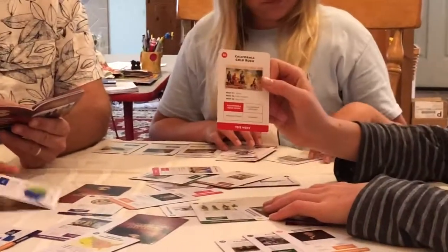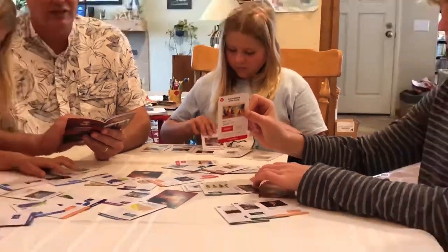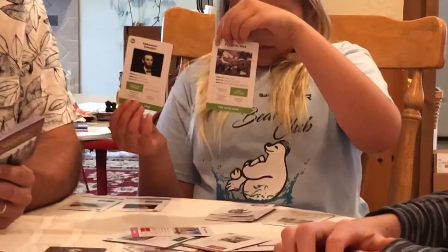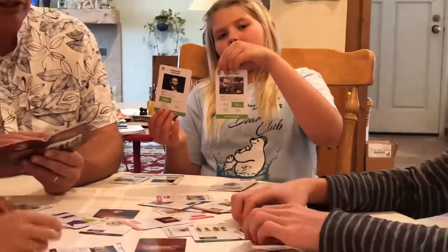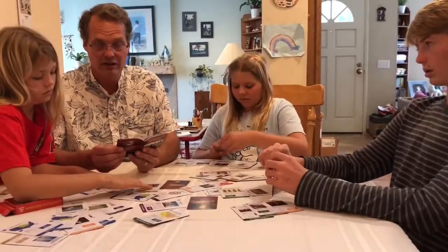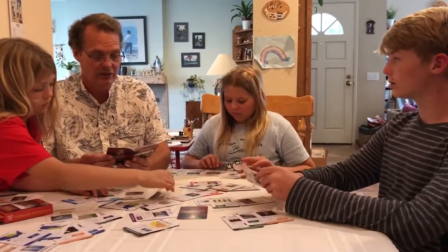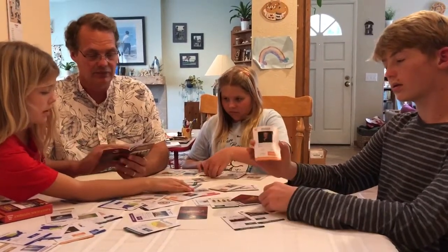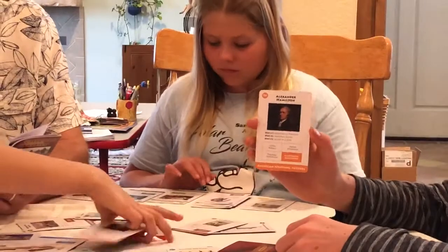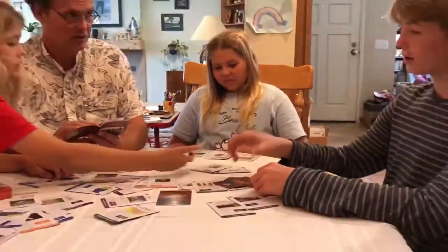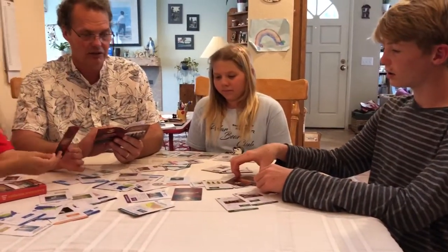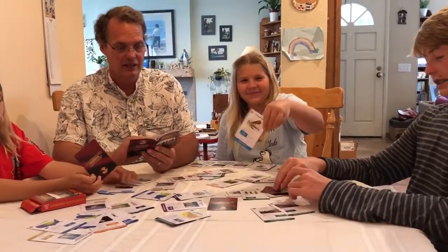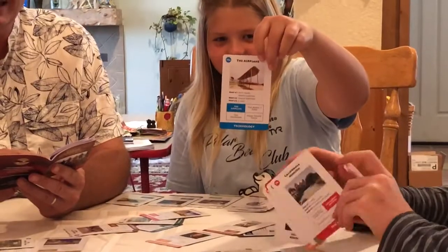Next category is the Civil War, with the cards of Abraham Lincoln, the Civil War, Monitor versus Merrimack, and Harriet Tubman. Next category is American Founding Fathers: John Adams, James Madison, Thomas Jefferson, Alexander Hamilton. The next category is Technology, with the cards of the airplane, the Model T Ford, the telephone, and the steam engine train.